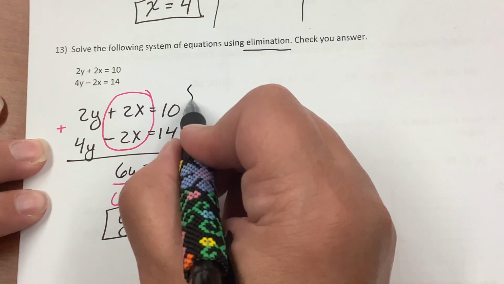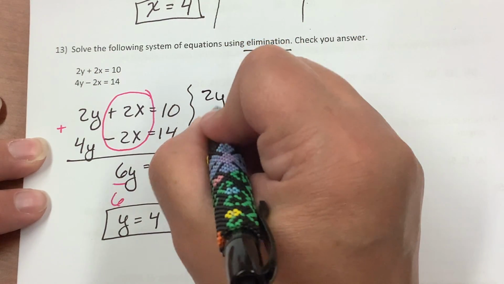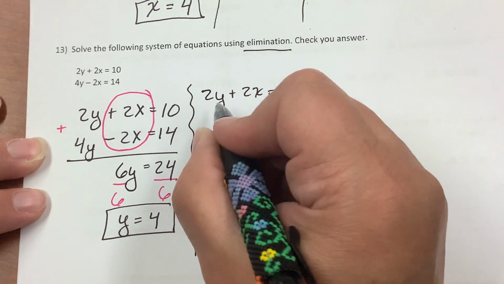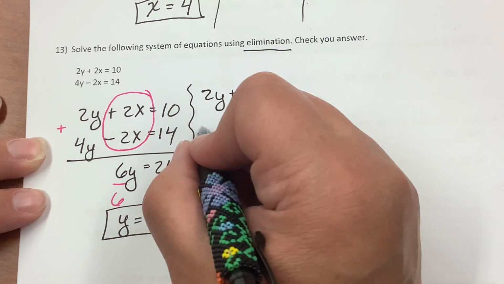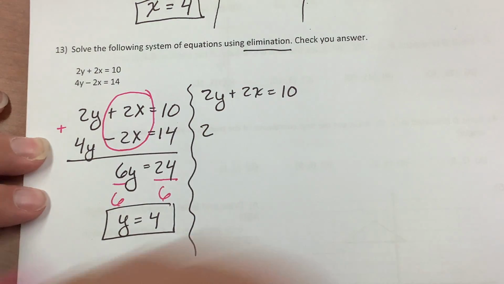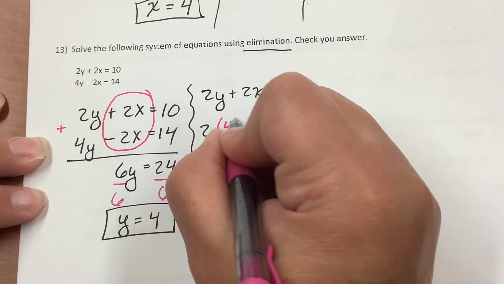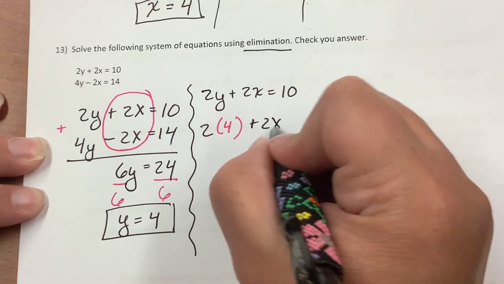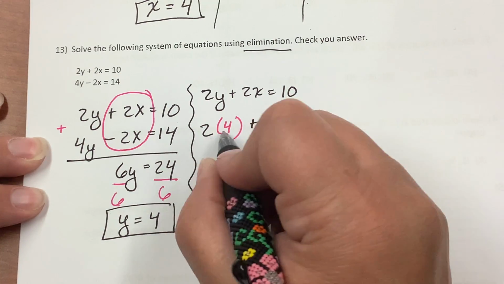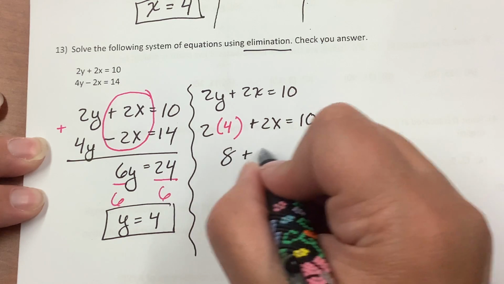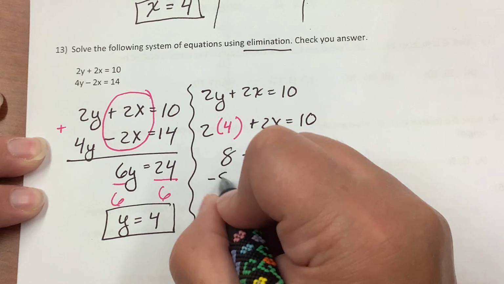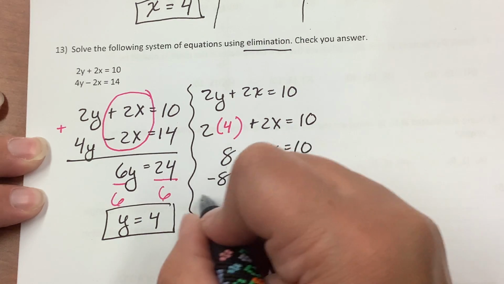Make sure when you go back and you do the top equation, 2y plus 2x equals 10, you substitute for the y. 2 times 4 plus 2x equals 10. 2 times 4 is 8, plus 2x equals 10, minus 8 from both sides.